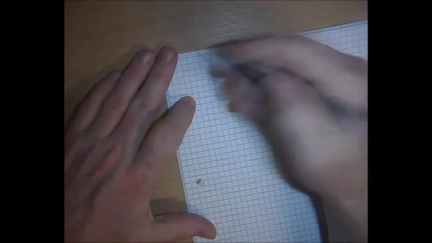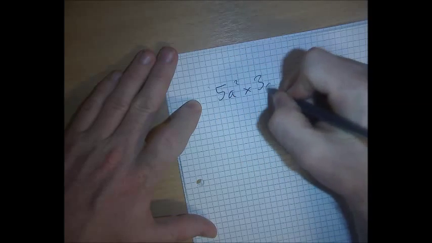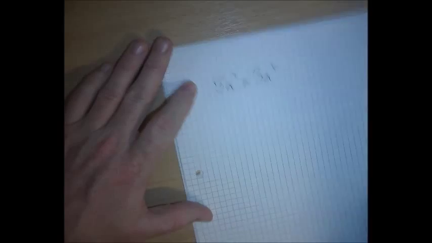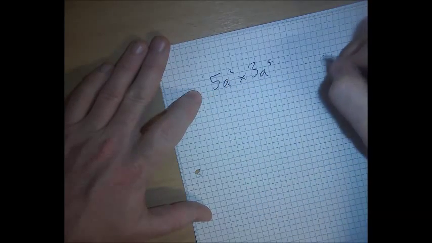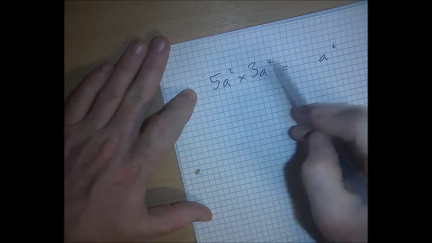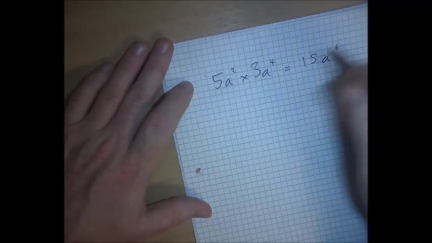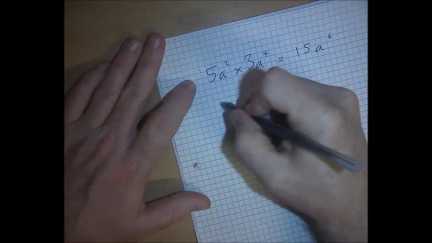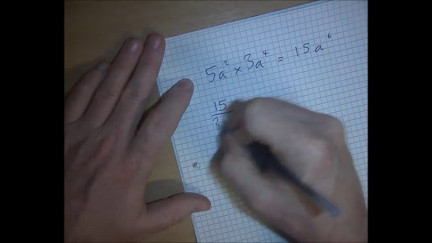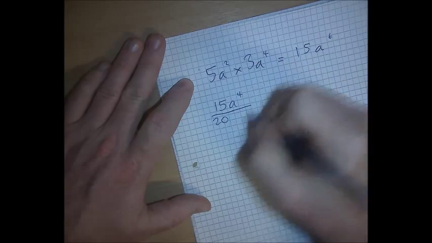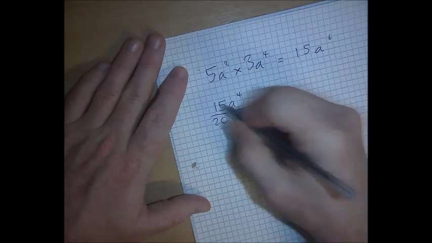So, classic example, 5a squared times 3a to the power of 4. I can see a twice, so I add the powers. Adding those powers doesn't mean I should do anything other than multiplication with those. You've been multiplying 5 and 3 for years, that's what that is. 5 over, let's say 15 over 20, a to the power of 4, a to the power of 6. 15 over 20 is 3 over 4.